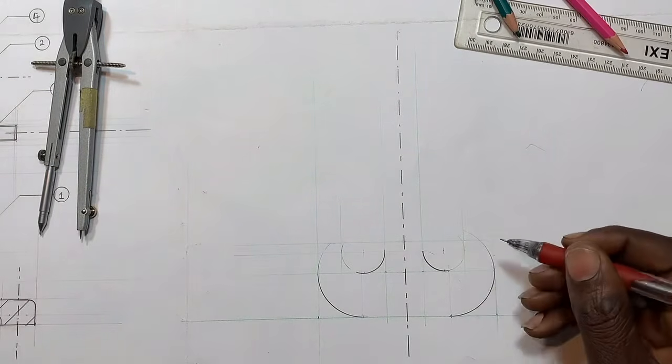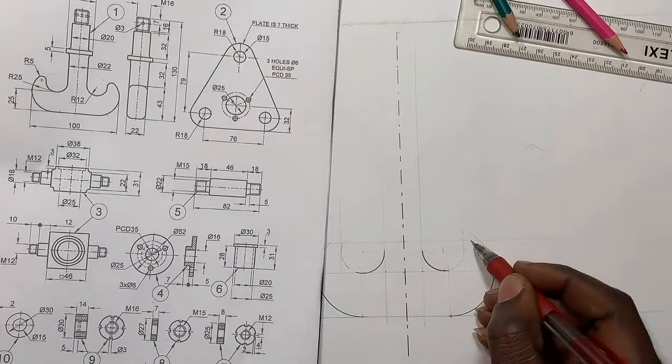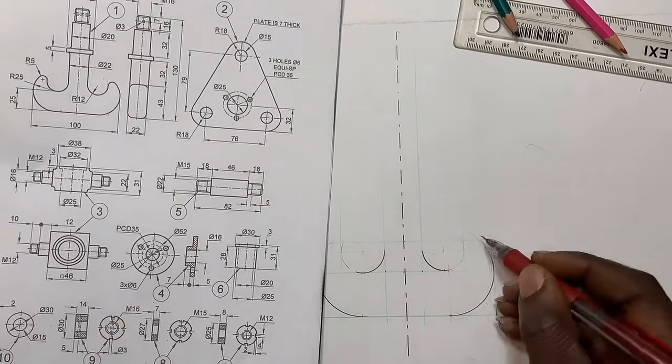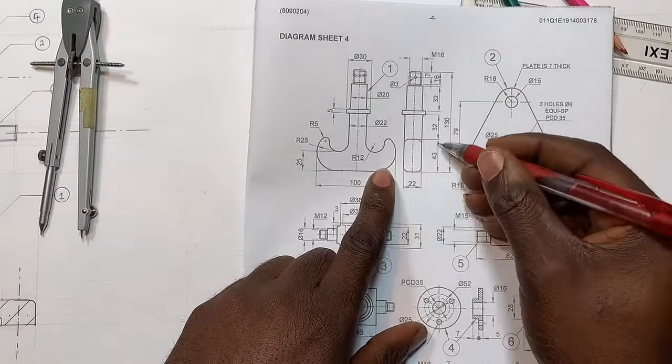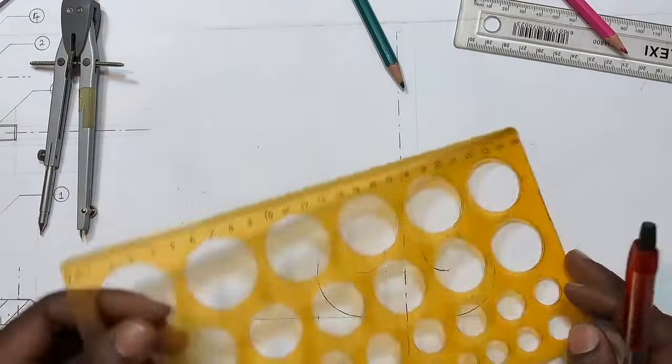But not exceeding what? This line of mine. Not exceeding this line of mine. You understand? Why? Because from here till here, they said is how much? Is 43. So if you are using this type of set square, your job is going to be simple, straightforward.